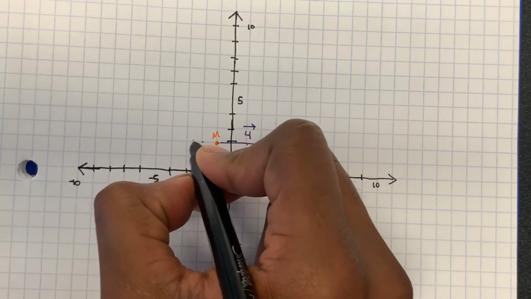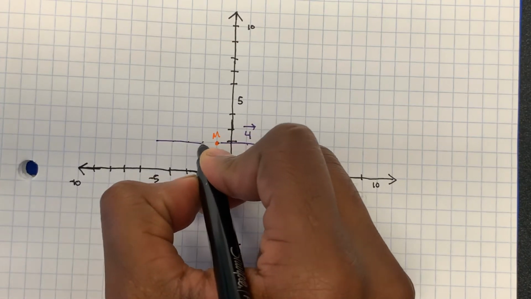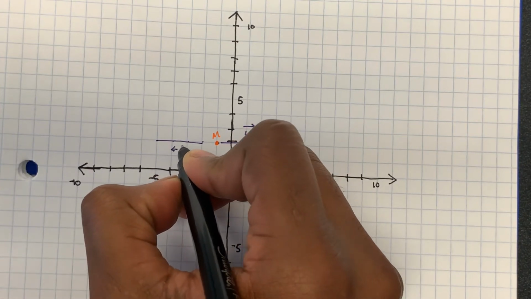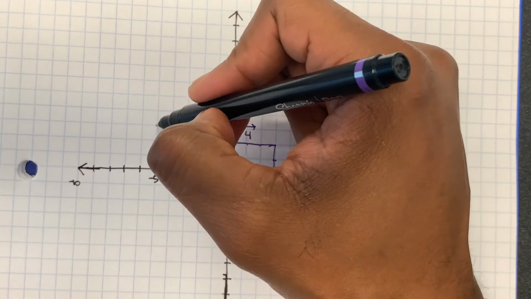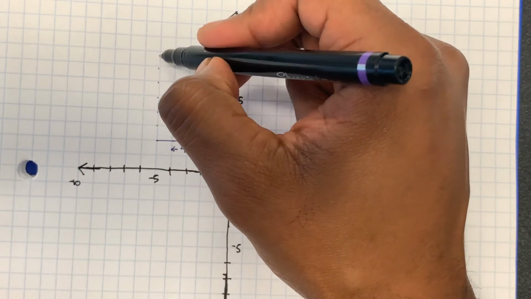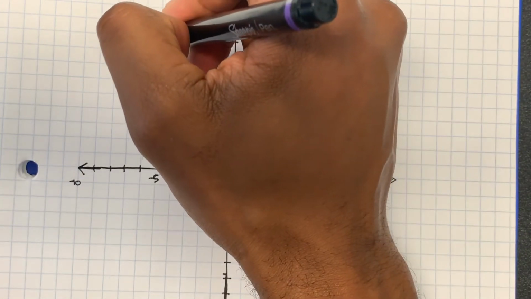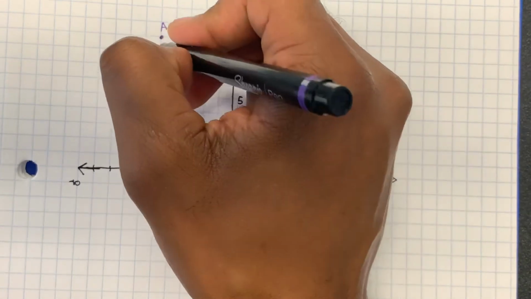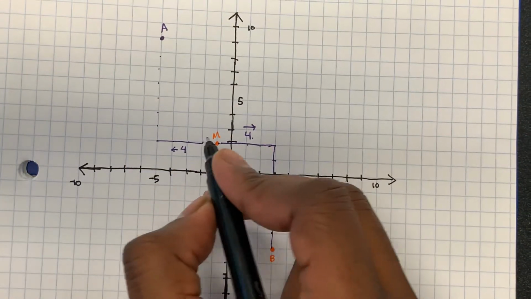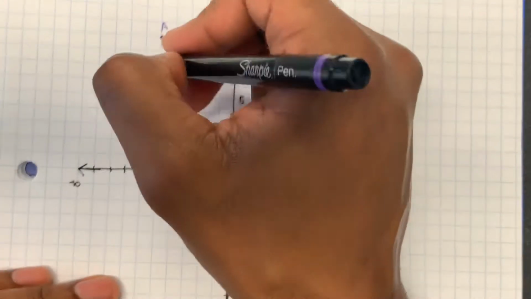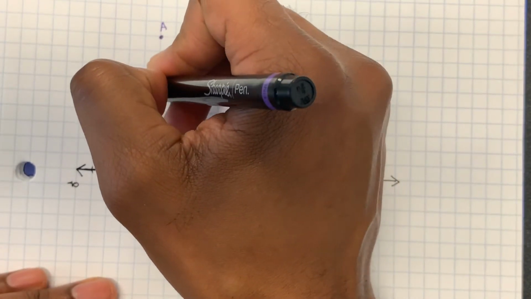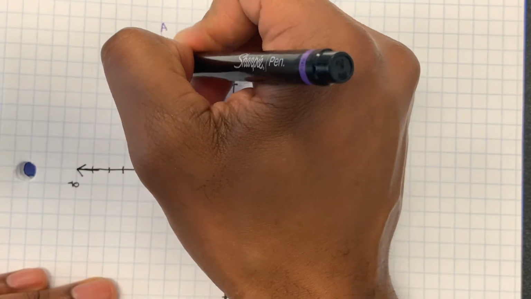So we're going to go 1, 2, 3, 4. So we go left 4, and then we want to go up 1, 2, 3, 4, 5, 6, 7. And so then we're going to put point A here. So we went the opposite of 4, which is left 4, and then we want to go up 7.